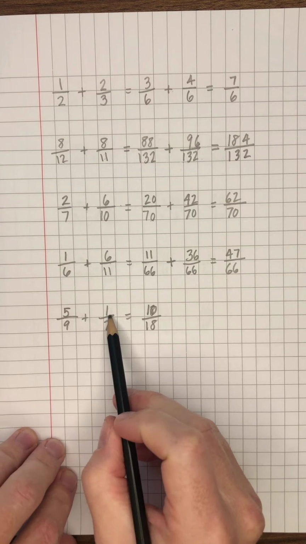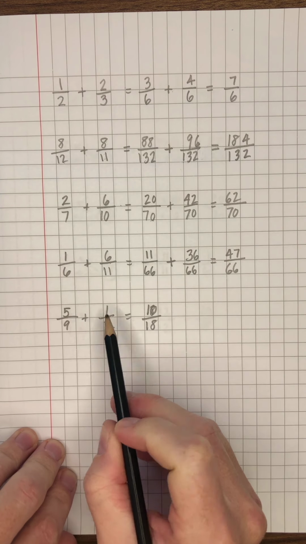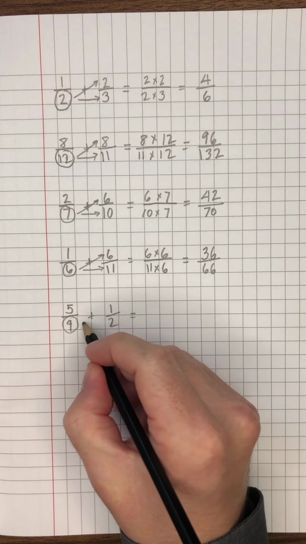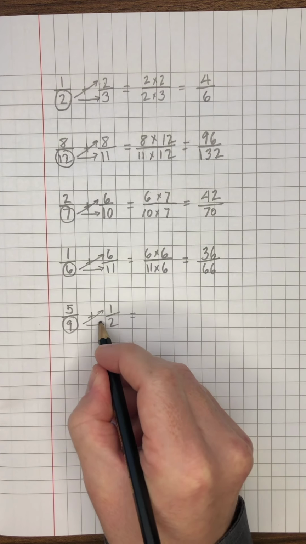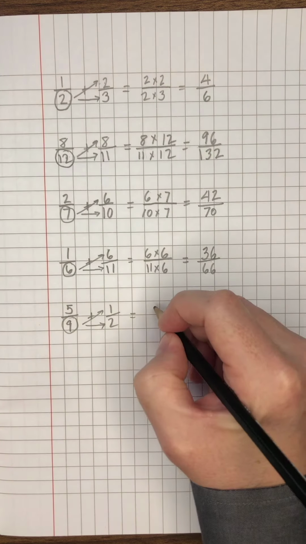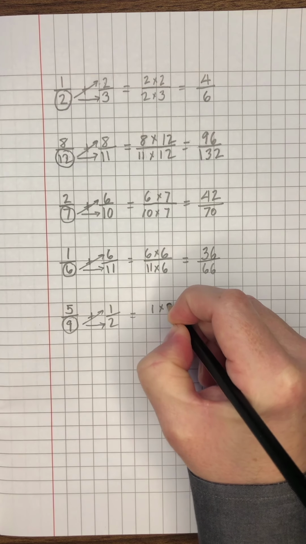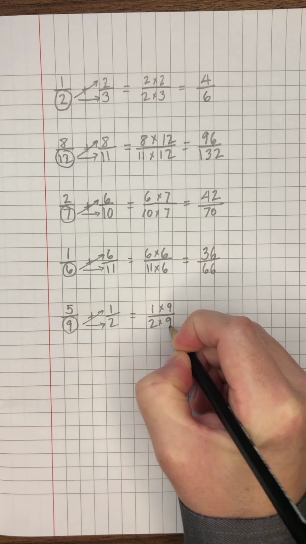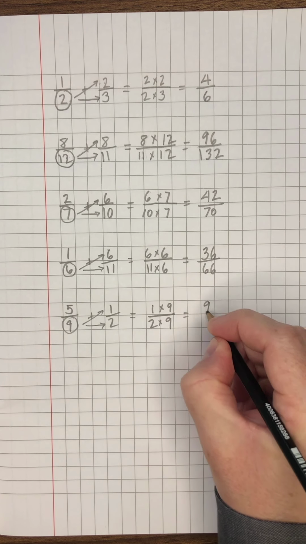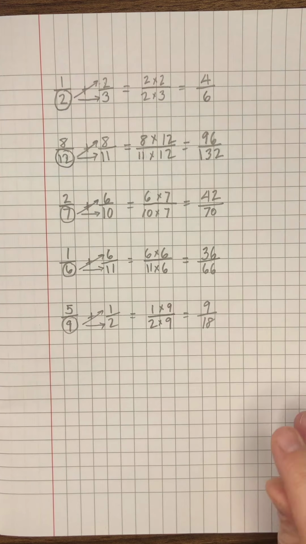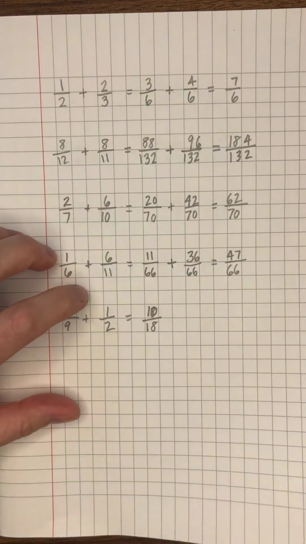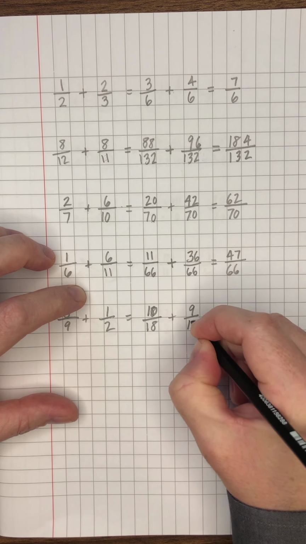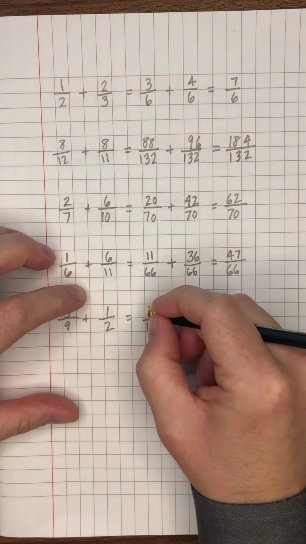Next, we will find an equivalent fraction for 1/2. So we'll multiply by the 9. We'll multiply the numerator by 9 and the denominator by 9. So we have 1 times 9 over 2 times 9. And we get 9/18ths. So our second equivalent fraction is 9/18ths.